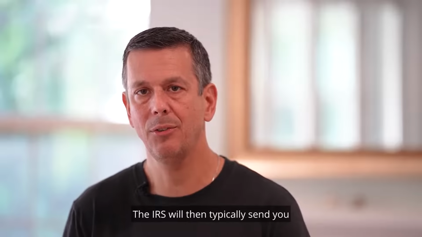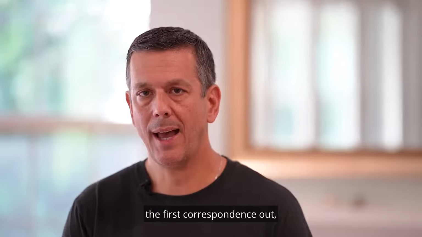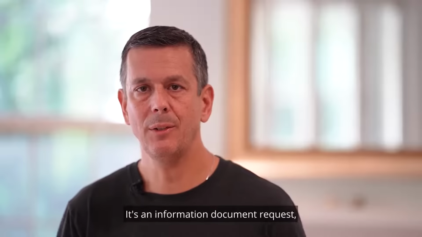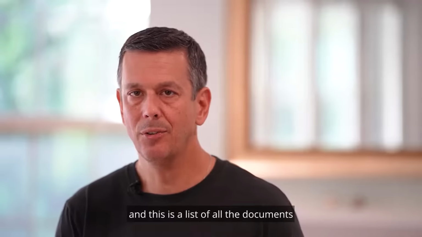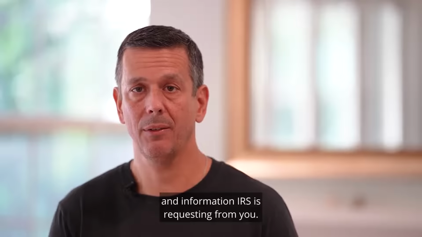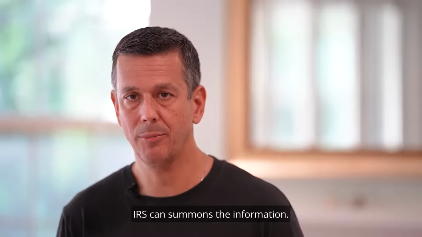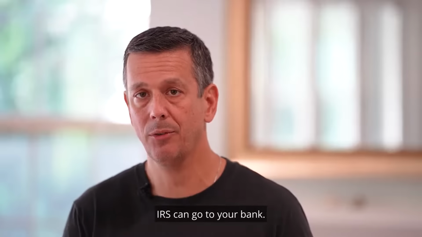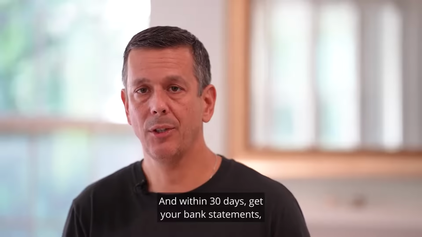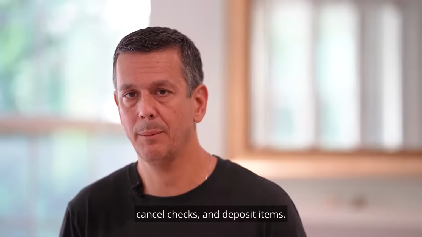The first correspondence the IRS will typically send you afterwards will be an IDR. It's an information document request. This is a list of all the documents and information the IRS is requesting from you. If you don't provide that information, the IRS can summons the information. For instance, if you don't provide your bank statements, the IRS can go to your bank and within 30 days get your bank statements, canceled checks, and deposit items.